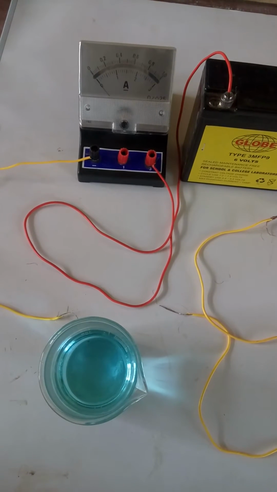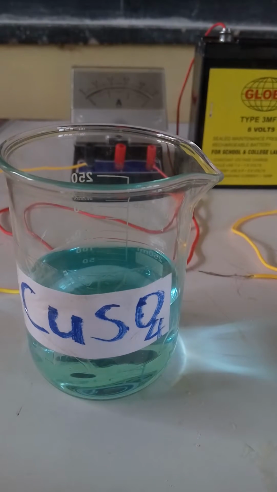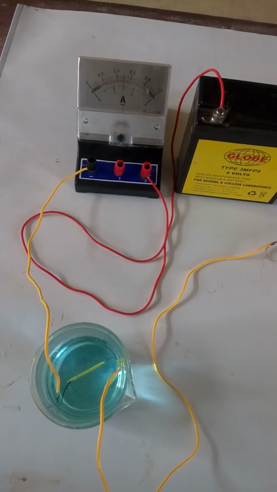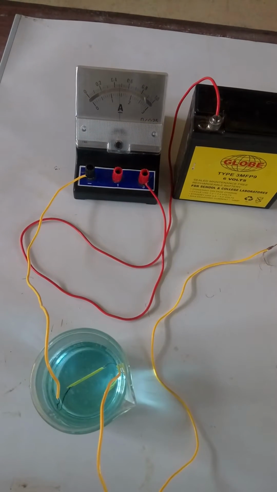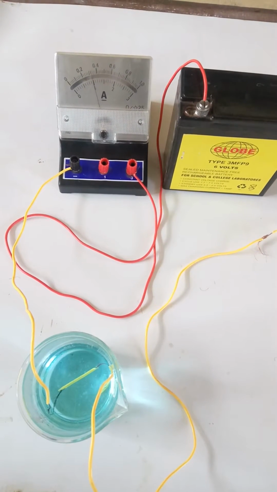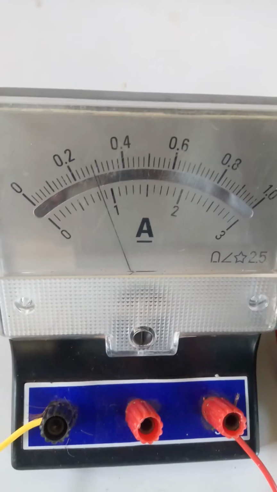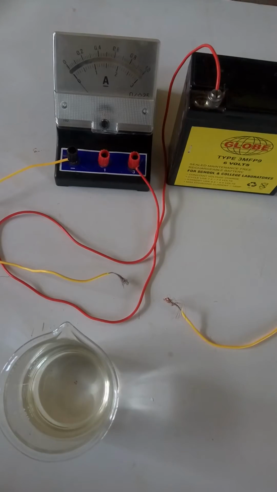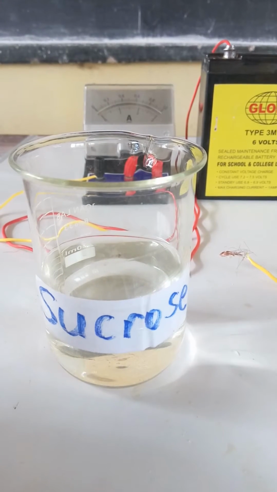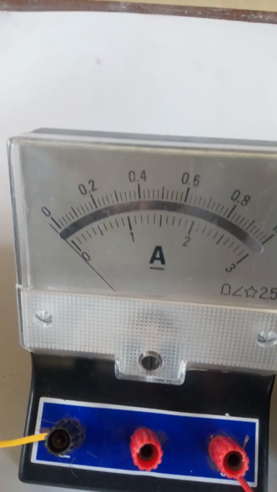Before inserting the conducting wires into copper 2 sulfate solution, the ammeter reading is 0. After inserting the conducting wires into copper 2 sulfate solution, the ammeter indicates the passage of electric current. Before inserting the conducting wires into sucrose solution, the ammeter reading is 0.